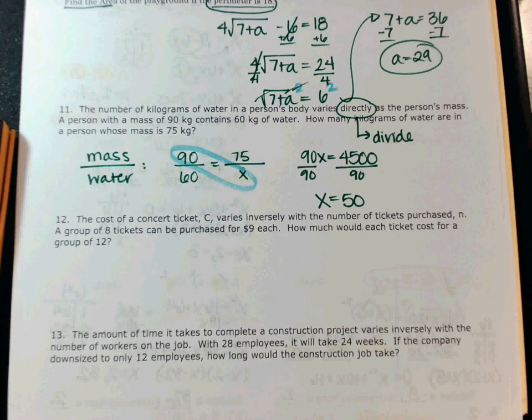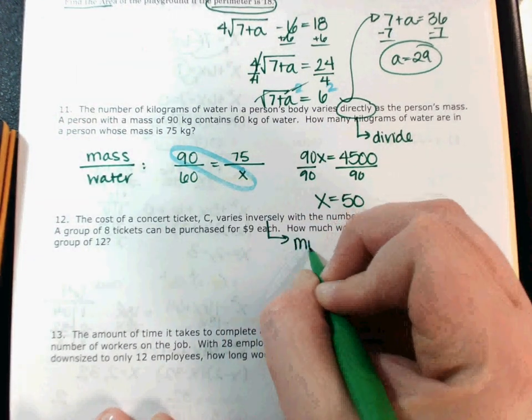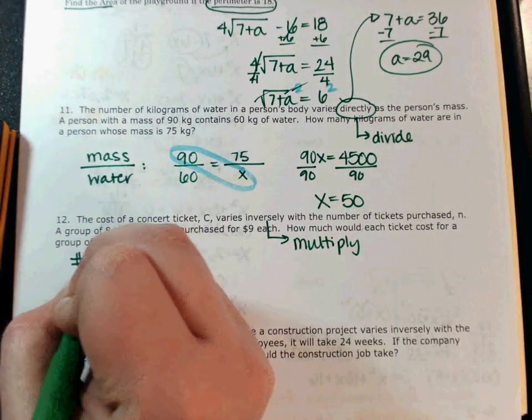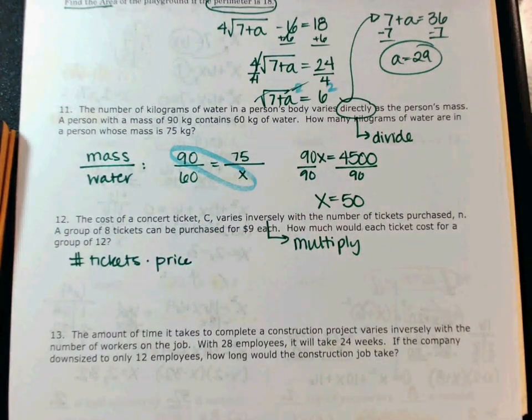Says the cost of a ticket varies inversely with the number purchased. So the more tickets that are purchased, the less the price is. Okay, if nobody's buying tickets, they might raise the price, so they're opposites. Okay, if it starts with an I, what do you do with your numbers? You multiply. So I'm going to take the number of tickets and I'm going to multiply it by the price of the ticket.